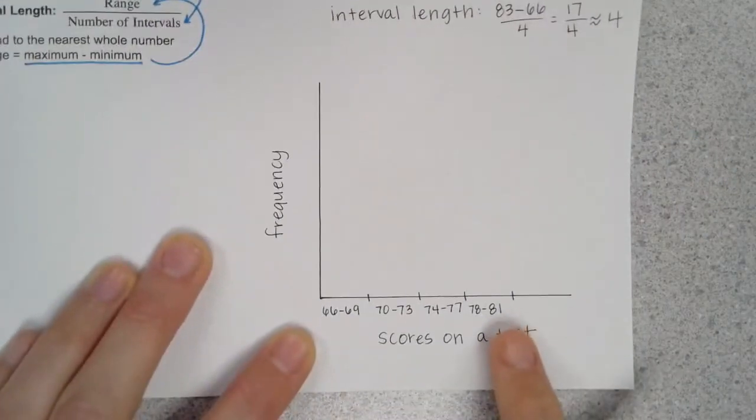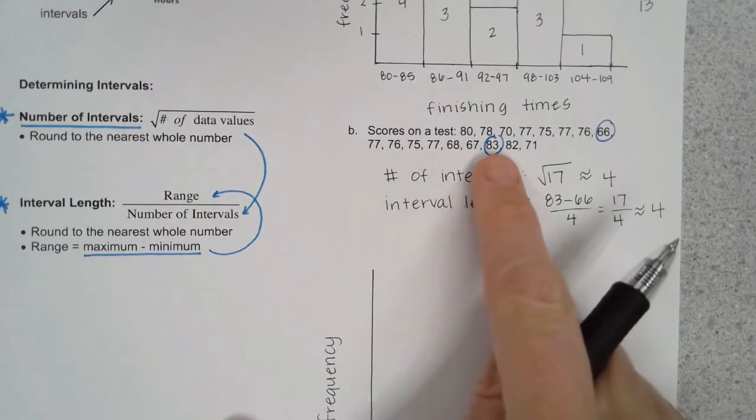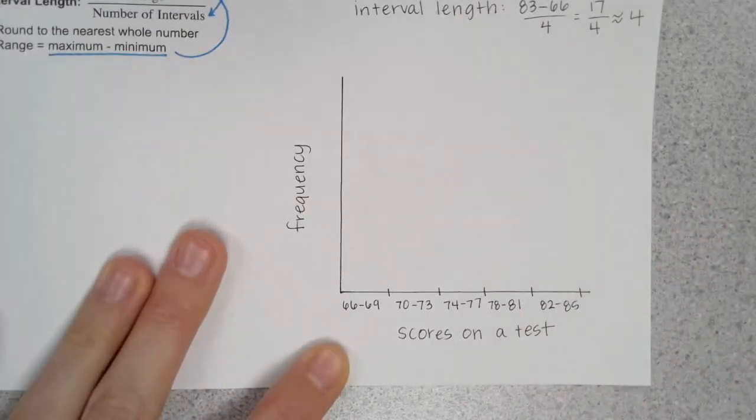But notice that when I'm done, the biggest number in my interval length, it's still not big enough for me to graph this data value, so I'm going to need to do one more. And so that last one would be from 82 to 85.